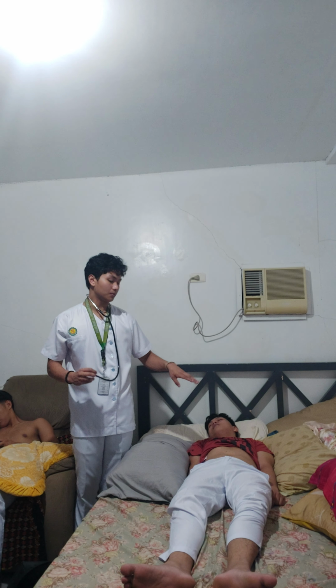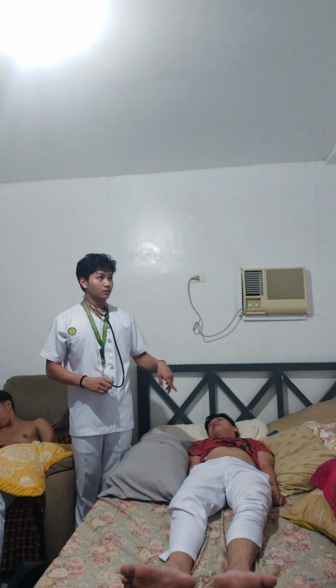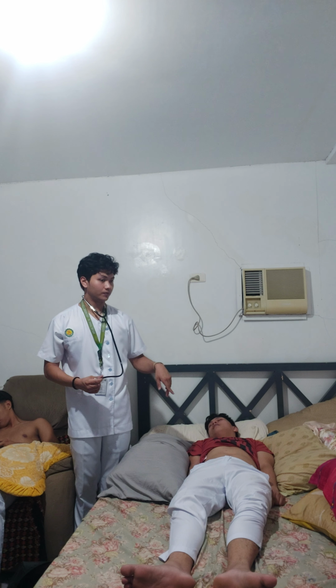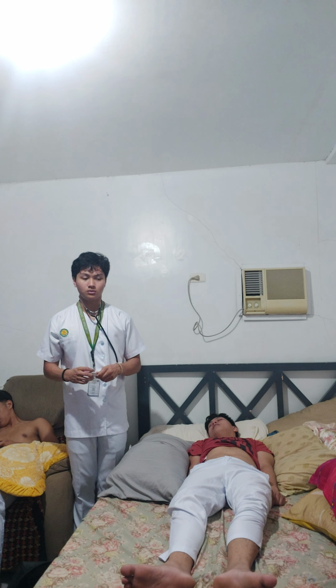So, hindi mo po mapalpate yung bladder, sir. And hindi po siya distended or hindi po siya visible kahit like hindi pa masyado exposed yung symphysis pubis area. So, I indicate normal findings po.